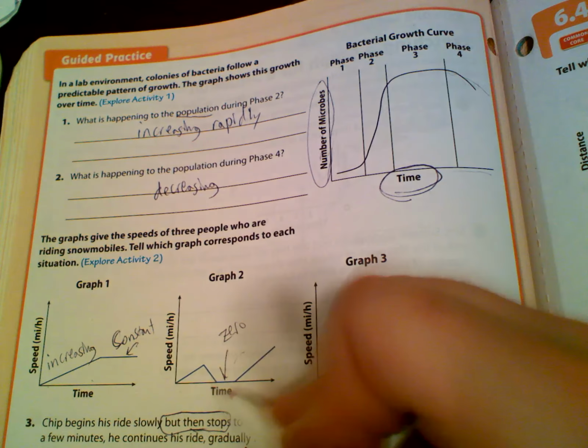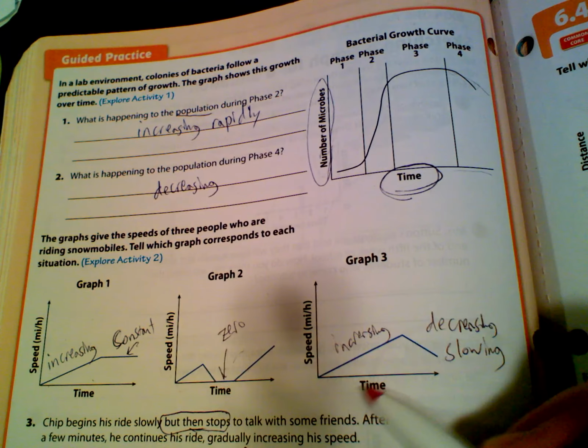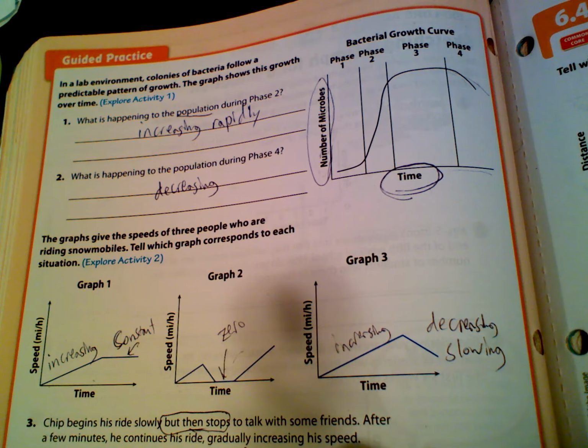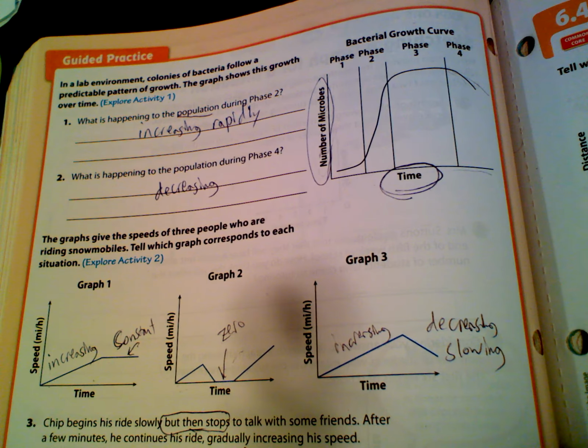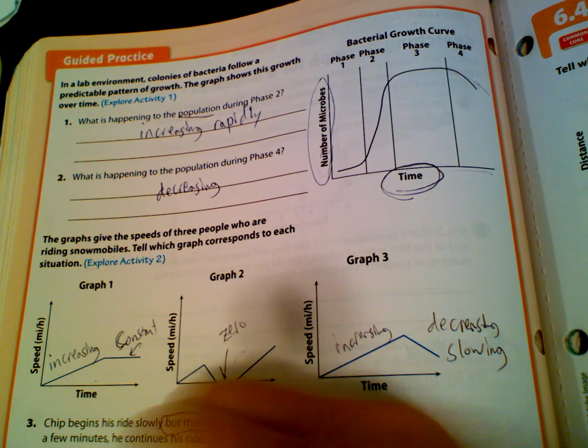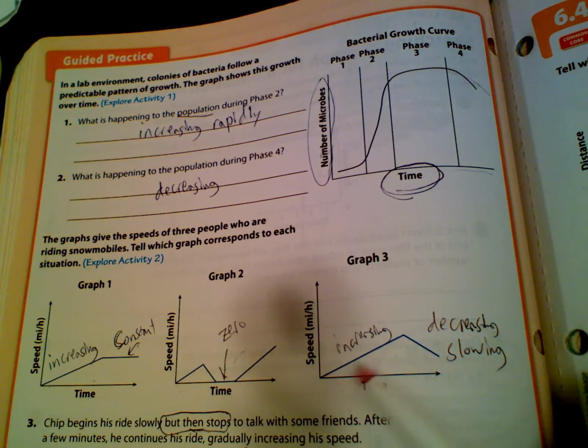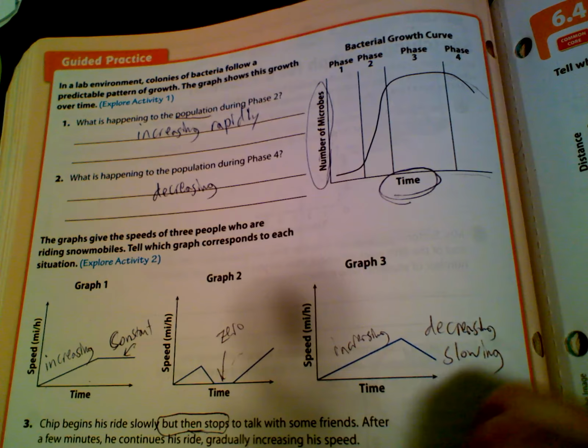You can see right here, that's the only one that has a zero speed after the initial startup. This one says the speed steadily increases, so it's going up. All of these start off by going up. Then she slows down. Well, this one just increases and then it's constant. This one increases and then it slows down. So that has to be graph three.